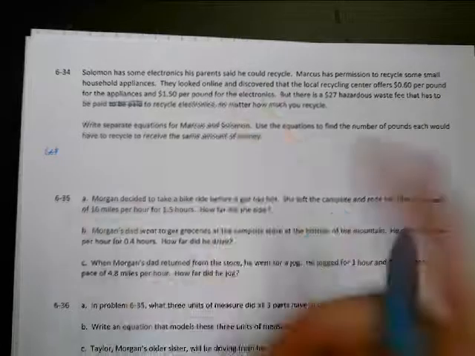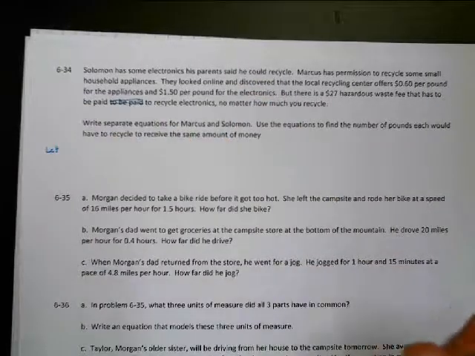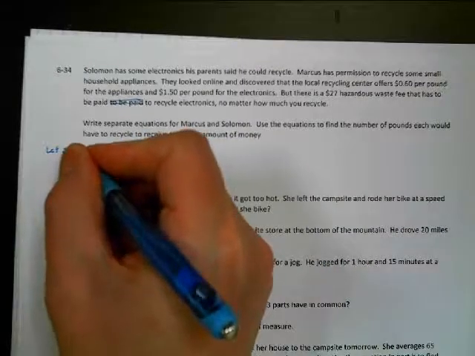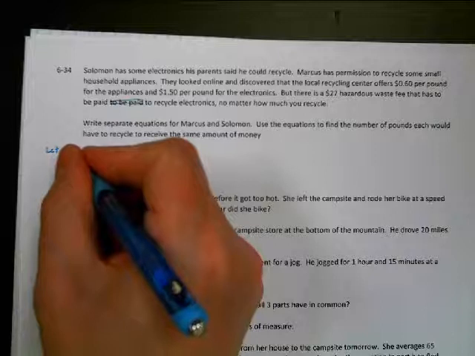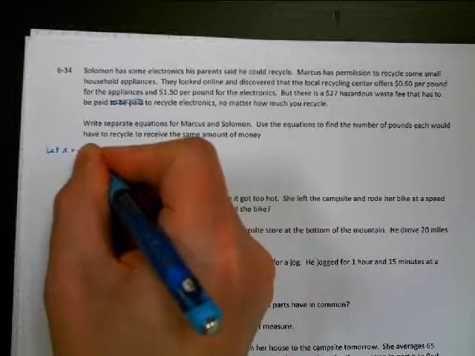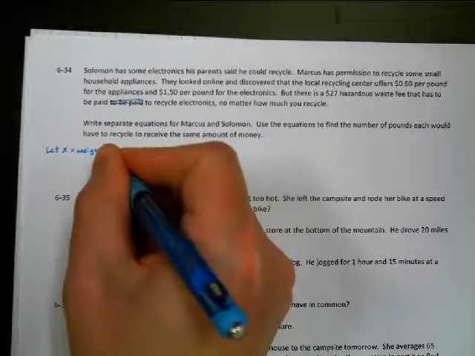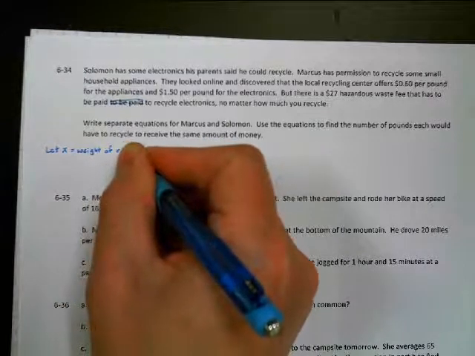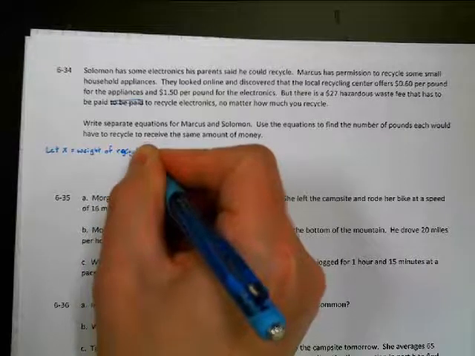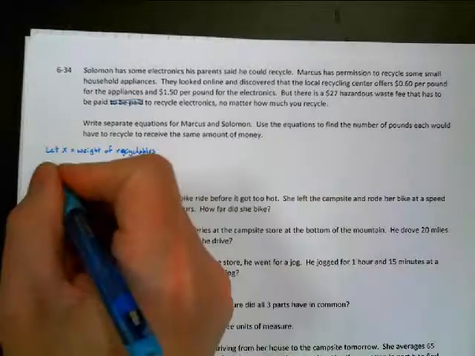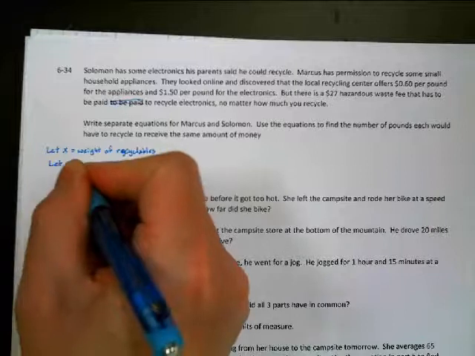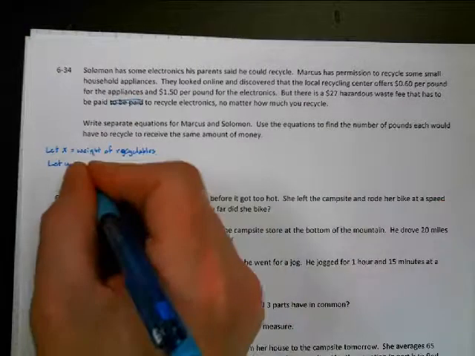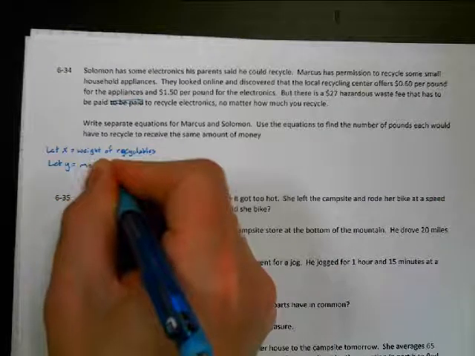So let's let X equal the number of pounds, so the weight, of recyclables. And we'll let Y equal the money paid out, and that's going to be in dollars.